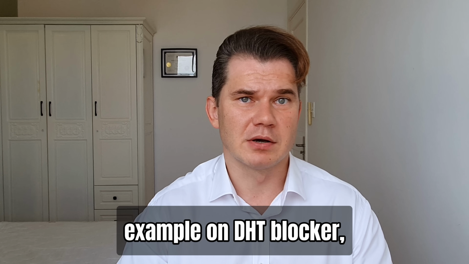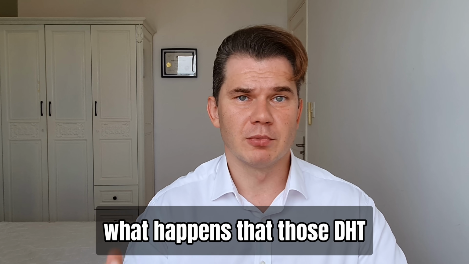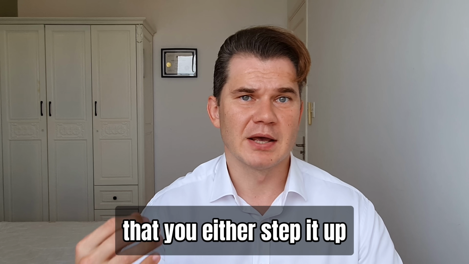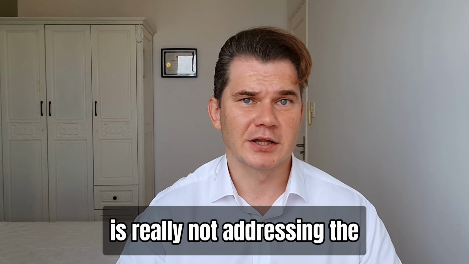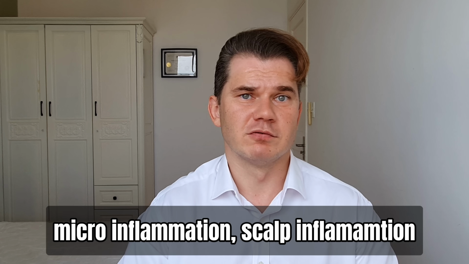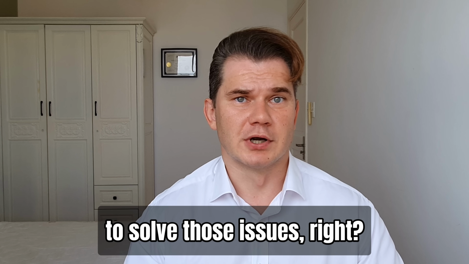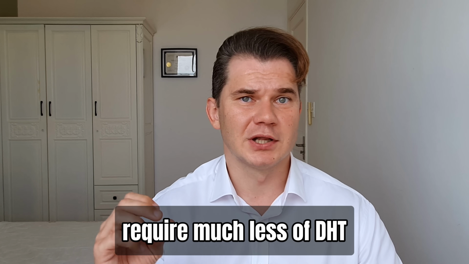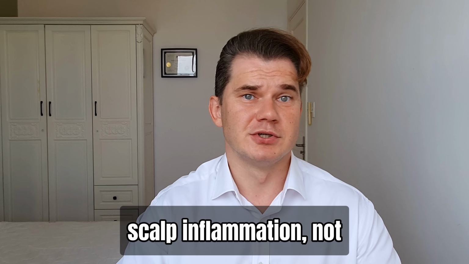So if you just rely, for example, on a DHT blocker, let's say Finasteride and Dutasteride, what happens is that those DHT blockers over time will become less and less effective, right? And that again will require that you step up to a stronger or more potent approach, but that again can lead to side effects, and it is really not addressing the root cause of the problem, right? So working on DHT sensitivity, working on microinflammation, scalp inflammatory problems is much more important to solve those issues, right? And then again, if you are blocking DHT directly, it will require much less DHT blocker compared to someone who is not addressing DHT sensitivity, not addressing scalp inflammation, not addressing microinflammation.